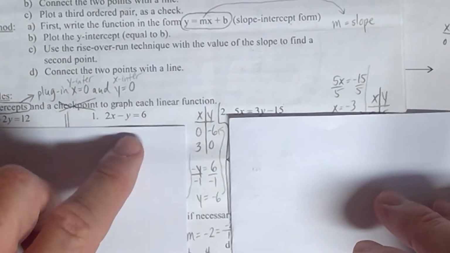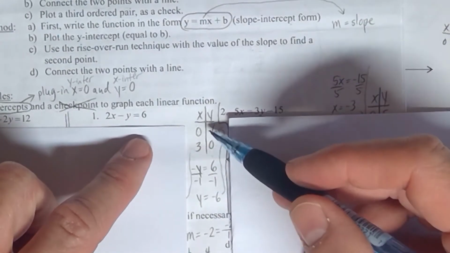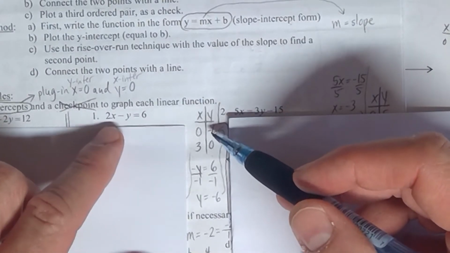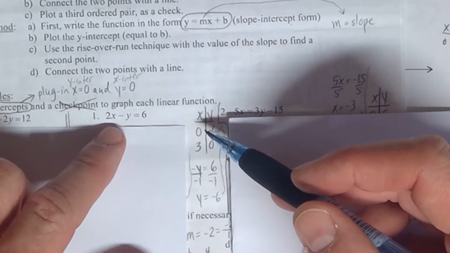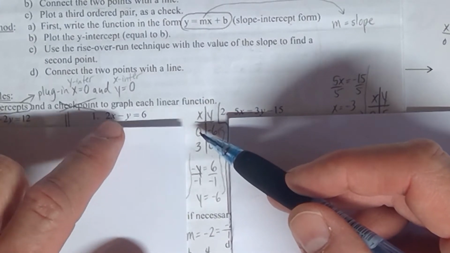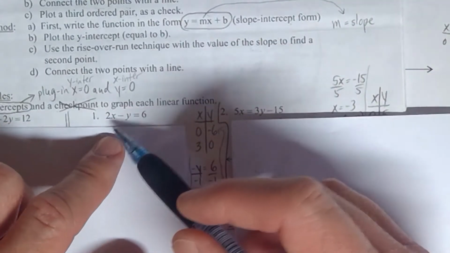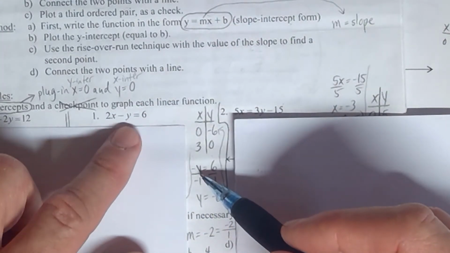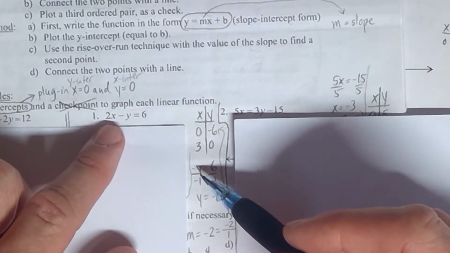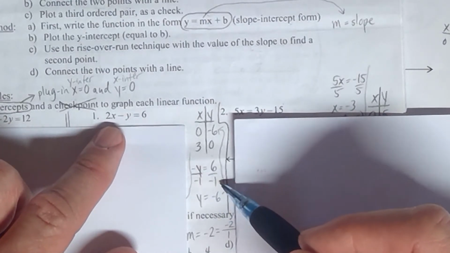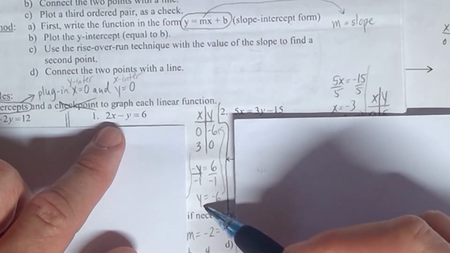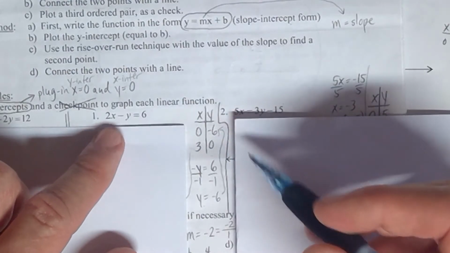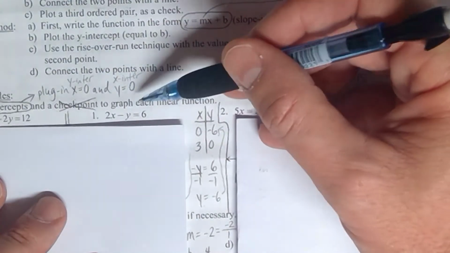All right, at number 1 right here, if we plug in x equal to 0, it pairs up with -6. Let me show you how that happens. As I told you guys, when you plug in a 0 into a polynomial equation, it has the effect of just making that term disappear completely. And so it just ends up being -y equal to 6 because the 2x is just going to become 0. So -y equal to 6, you divide out the -1 to get the y by itself, and that's why y is equal to -6.